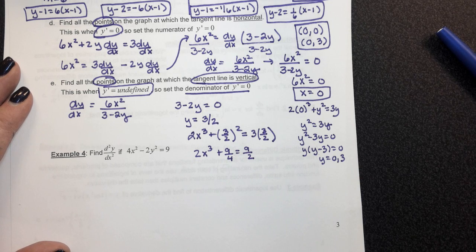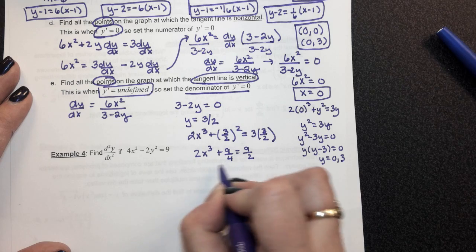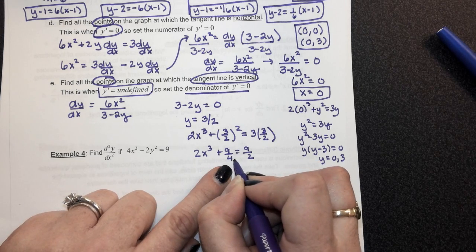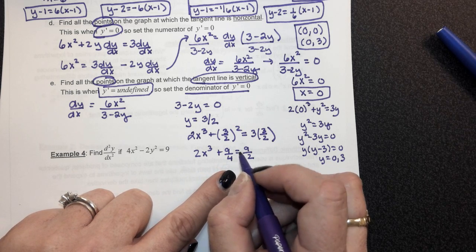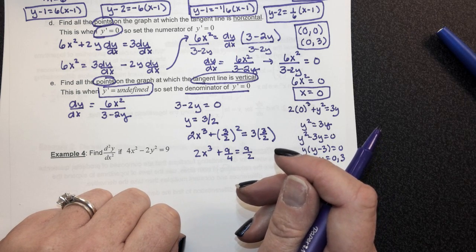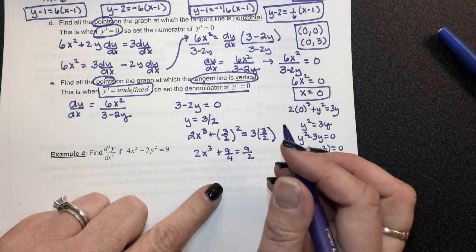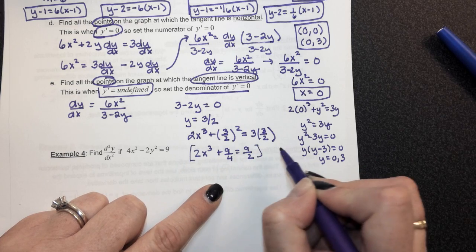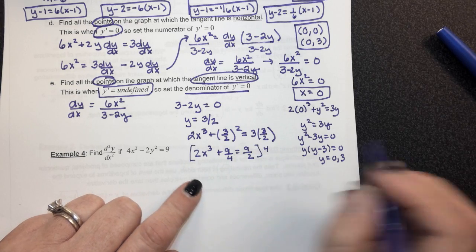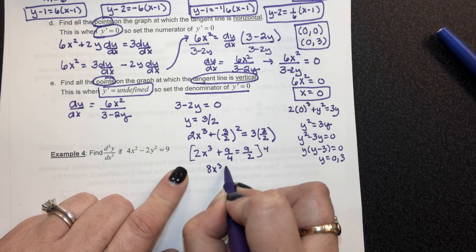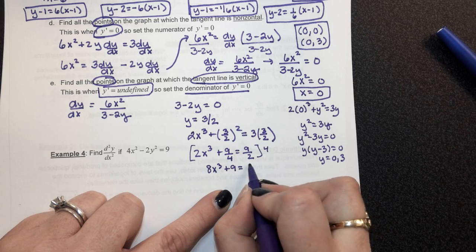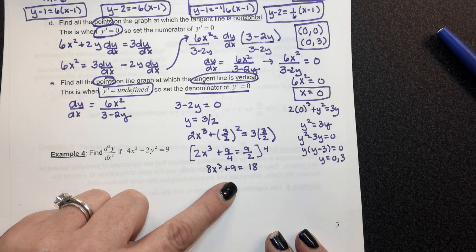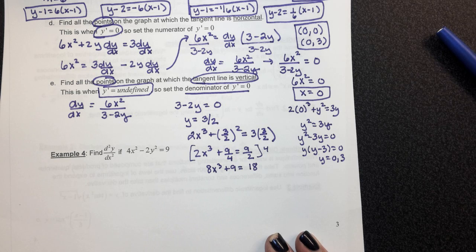How do you solve this one? If you don't like working with fractions, could you get rid of the fractions in the equation by multiplying everything by the LCD? Yeah, remember, you have that LCD trick. So when you're solving these equations, if you end up with fractions, use that LCD trick. What could you multiply this entire equation by? 4. So I end up with 8x to the third plus 9 is equal to what? 9/2 times 4 is going to leave me with a what? 18. Isn't that a prettier equation?